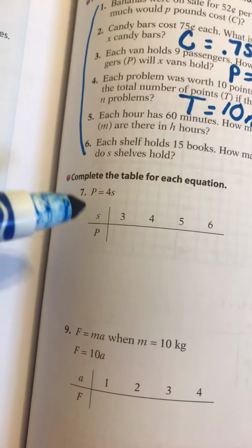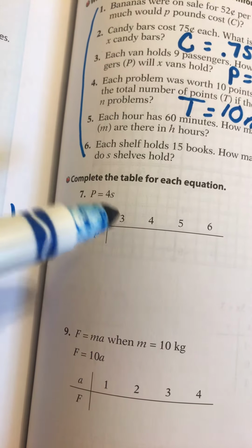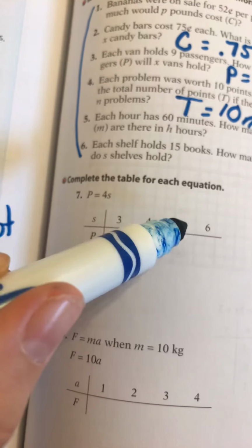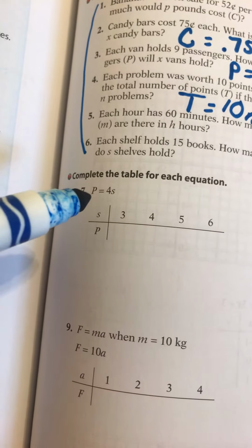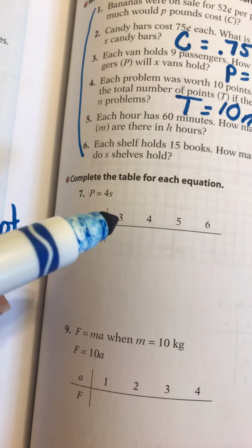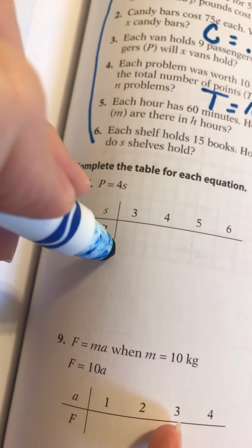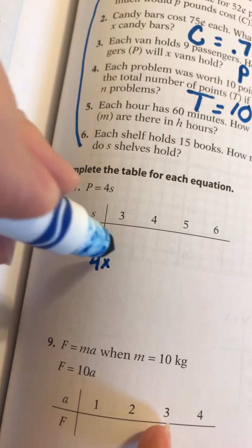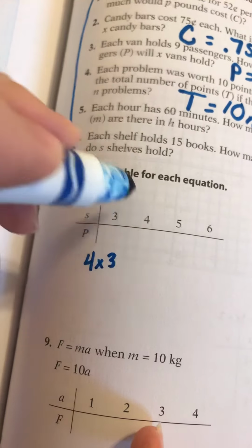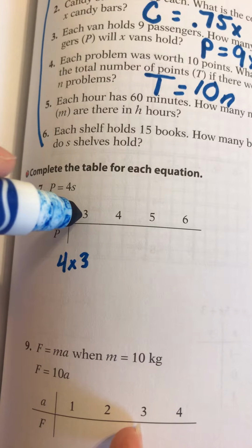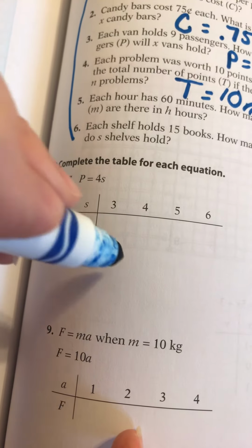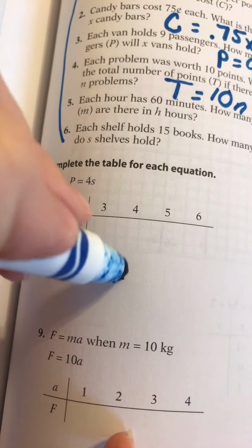So they are giving you the input of 3, 4, 5, and 6. So P equals 4 times S. So we have 4 times 3, because you have to mark it in, the 3 in. We have 4 times 4.